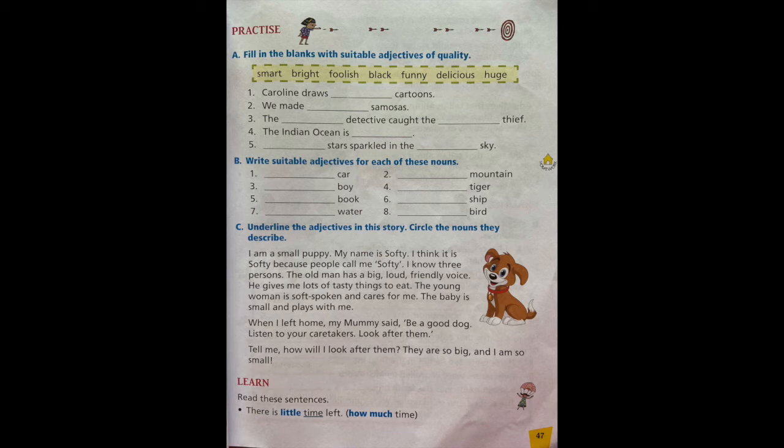The old man has a big, loud, friendly voice. The old man. Old is the describing word which is describing the man. So, circle man. And then has what kind of voice? Voice is the noun here and it is described as big, loud, friendly. So underline big, loud, friendly. Let's continue. He gives me lots of tasty things to eat. He gives me lots of what kind of things? Tasty. Yes, so tasty is the describing word, and circle things.